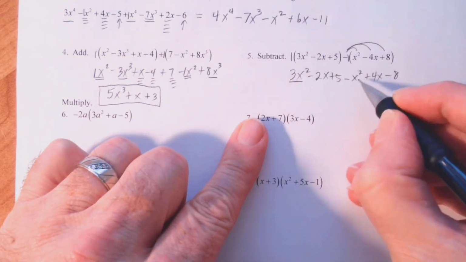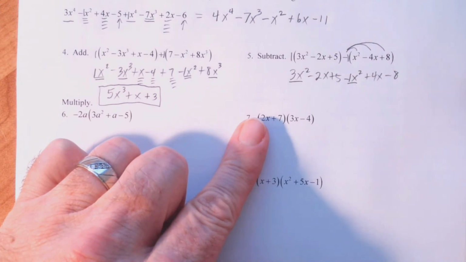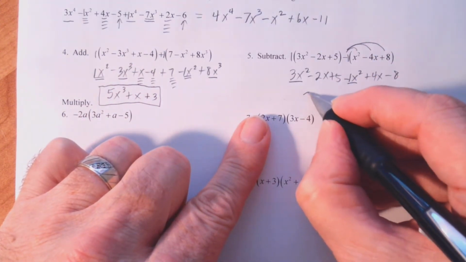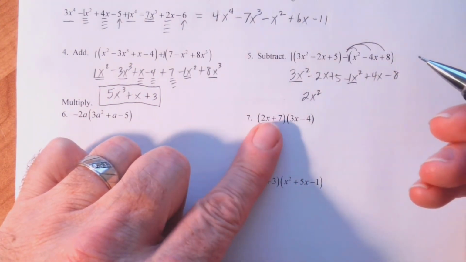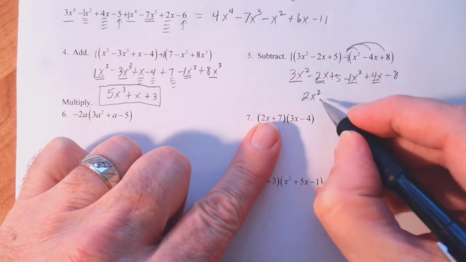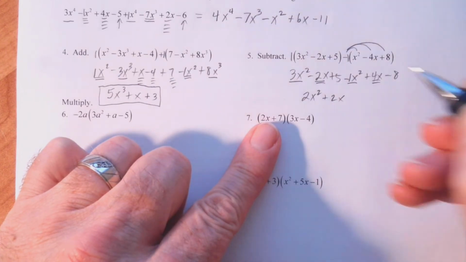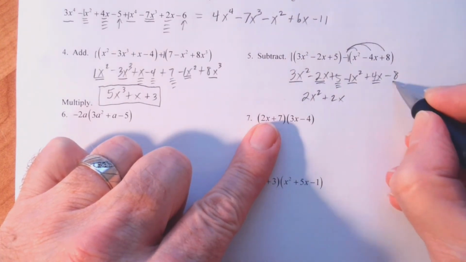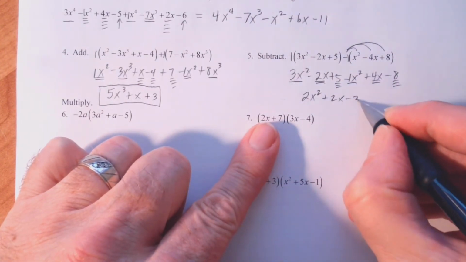And then we'll combine our like terms. We've got 3x squared and a minus 1x squared, which is 2x squared. We've got a minus 2x and a plus 4x, that's plus 2x. And finally 5 and negative 8, that's going to give us a minus 3.